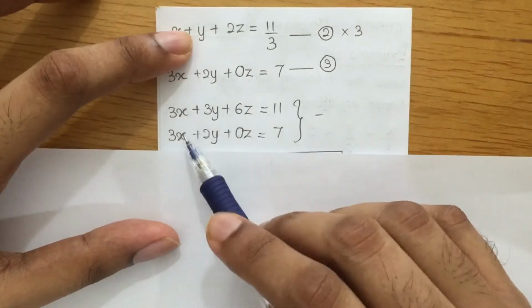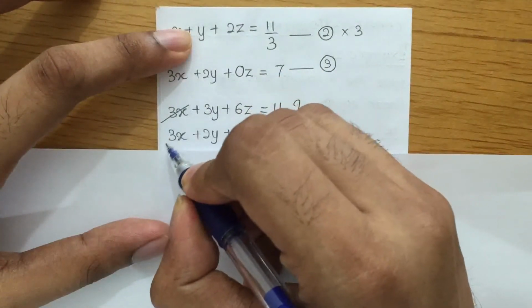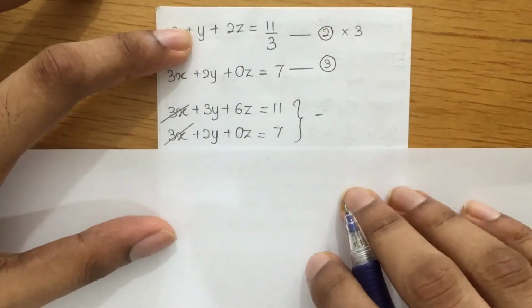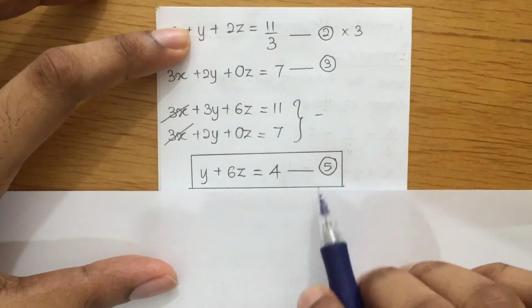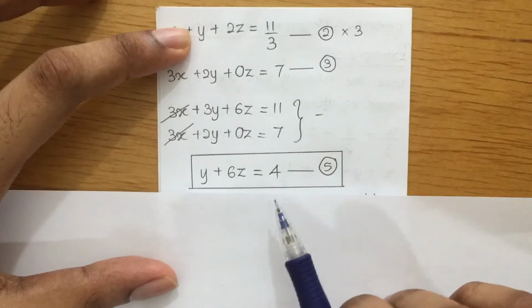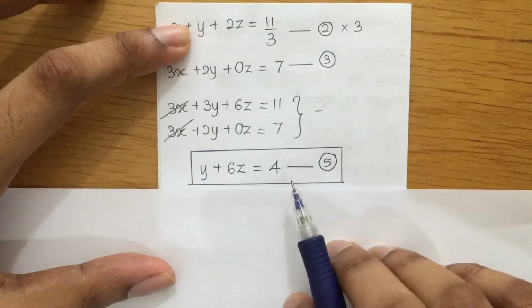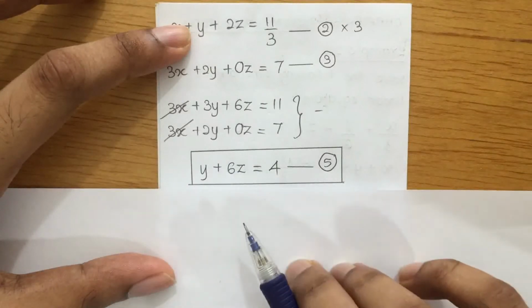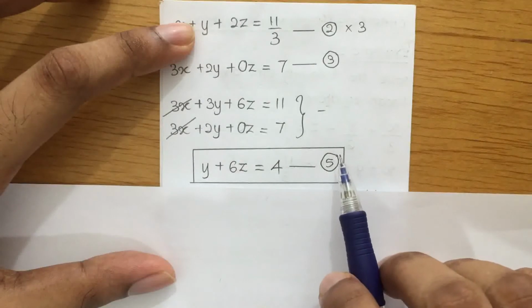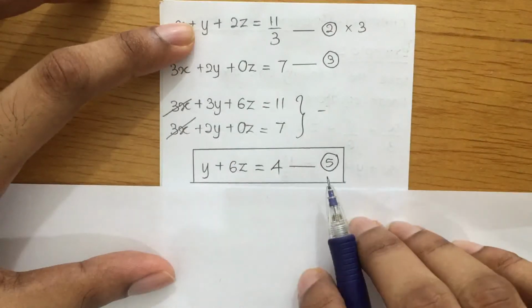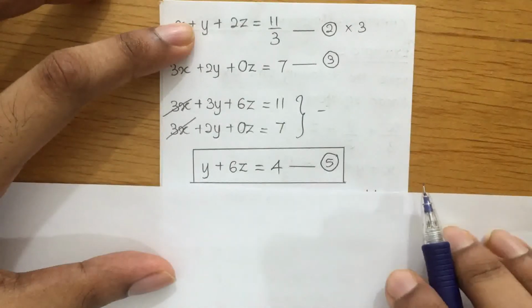In order to eliminate this x, you minus these two equations. When you minus these two equations, you should get y plus 6z is equals to 4. So this is your fifth equation. As you notice in my working, I have boxed the equation 4 and equation 5. There is a reason why I'm boxing the two respective equations: we're going to perform the elimination method for equation 4 and equation 5, guys. So let us proceed to the next step.